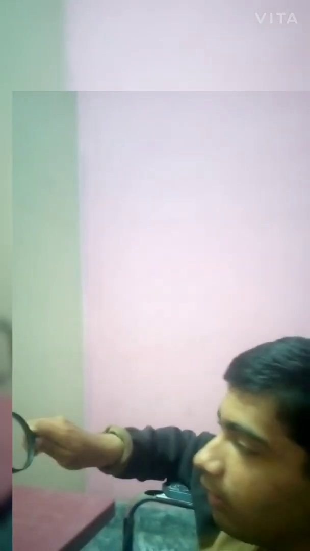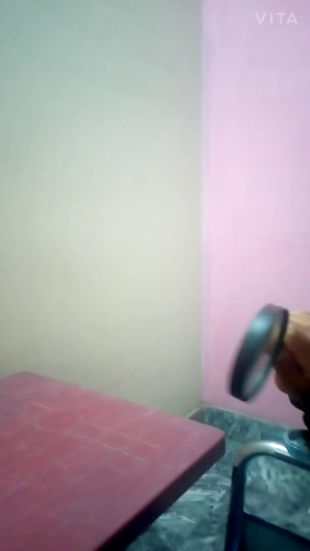Let me put it here and focus on this. Normally, I cannot read it. It is written in very small size, so I cannot read it. If it is difficult to read with normal eyes, then you can use this thing to magnify something.